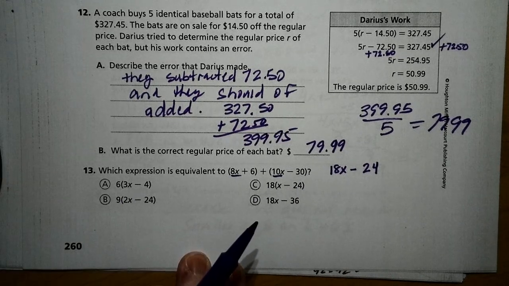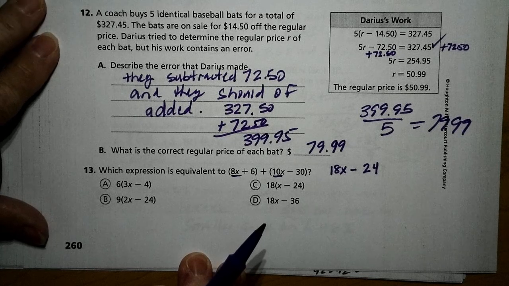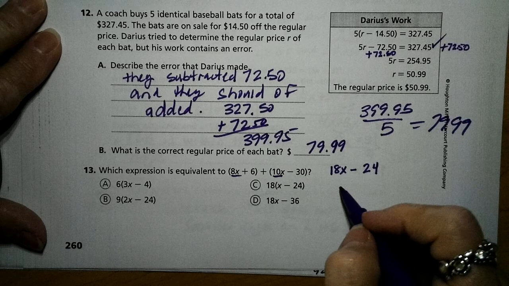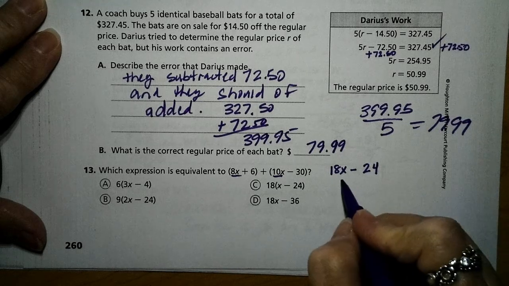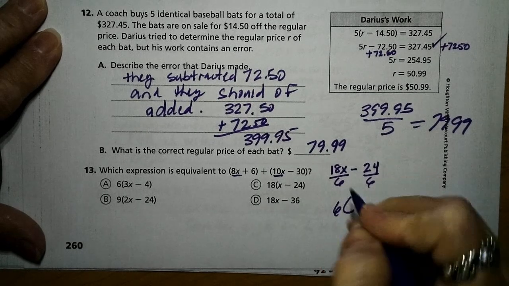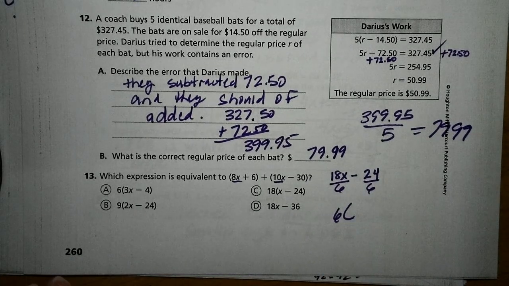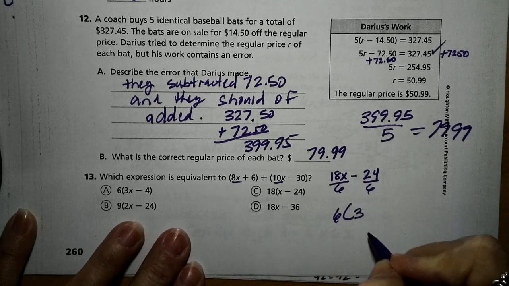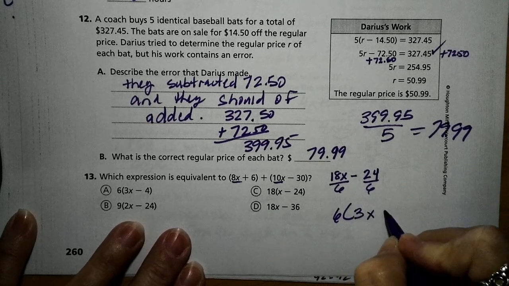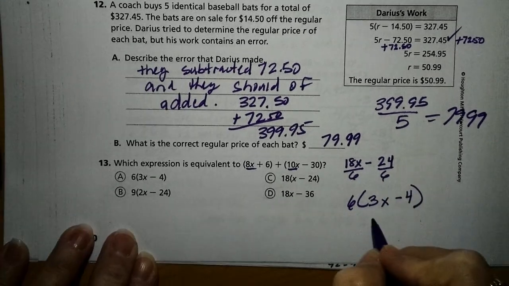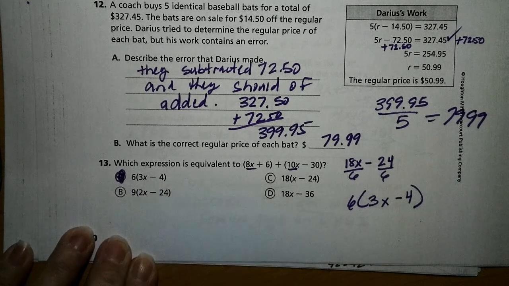So then we have to factor. So looks like I can take a 6 out, right? So that would be 6. And then 18 divided by 6 is 3. So I get 3x left over. 24 divided by 6 is 4. So that looks like A.